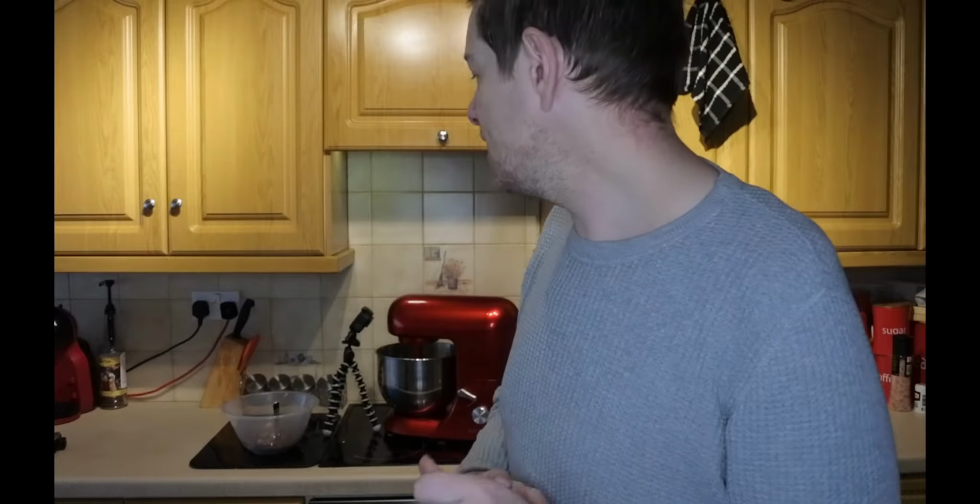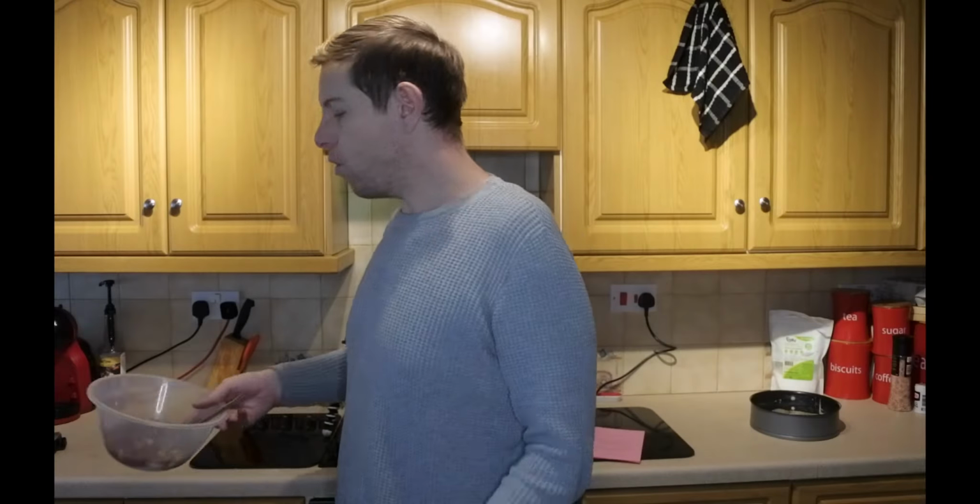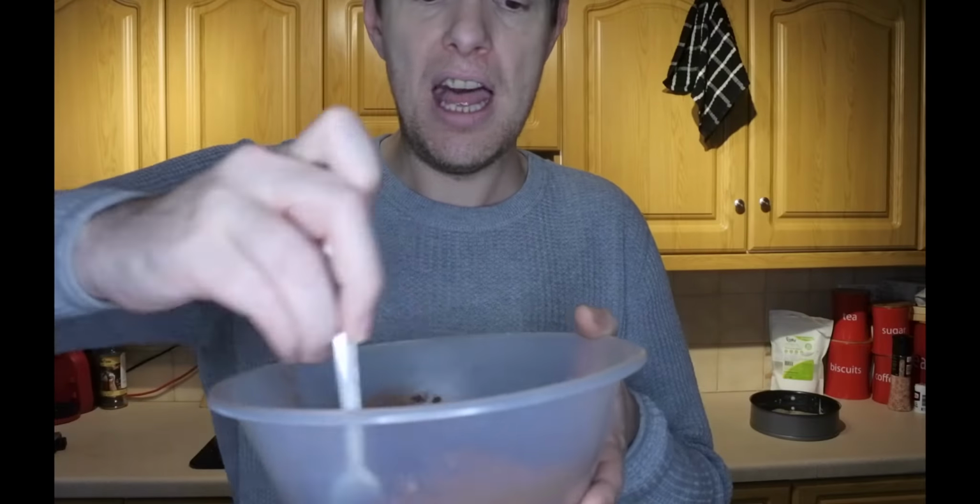So, 2 stages. First stage, obviously, I want you to weigh out all your ingredients, get everything ready. So the actual first stage of baking is I want you to get all of your dry ingredients all into one bowl, and I want you to give it a really good mix up so everything's nicely incorporated.